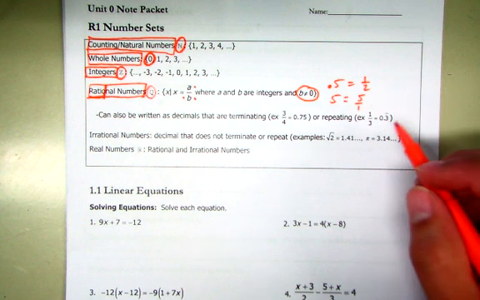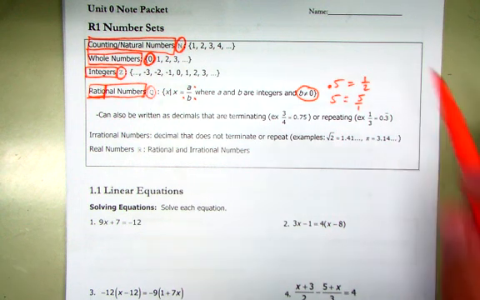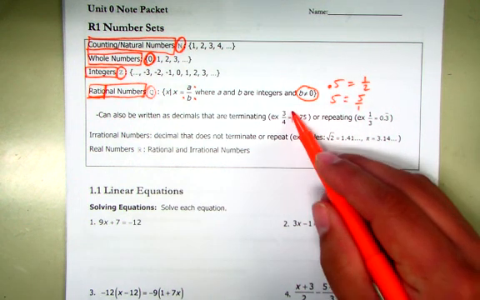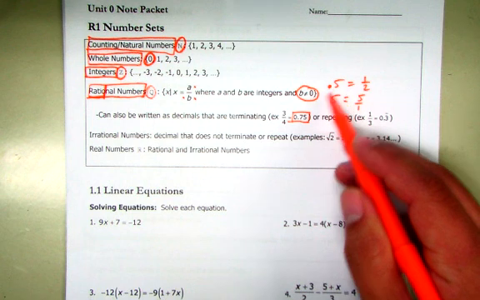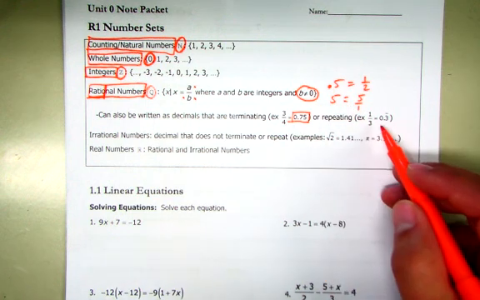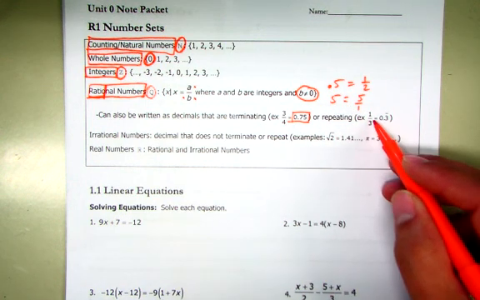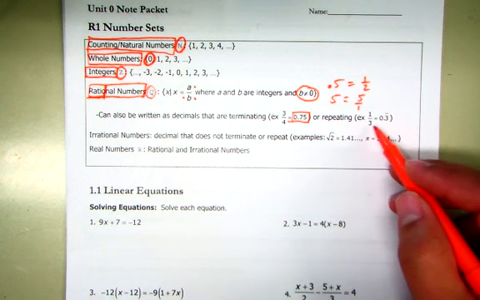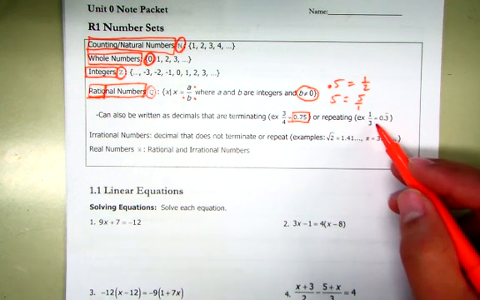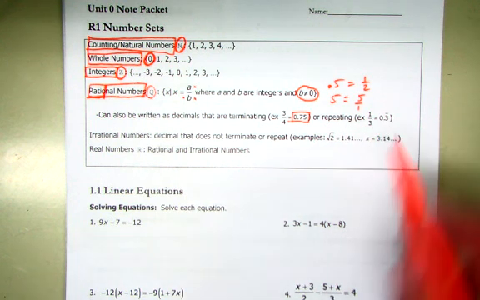Now, the one thing you do have to remember is decimals that end, like 0.75 or 0.5, can always be written as fractions. And so can decimals that repeat. So 0.3 repeating is 1/3. Those are some examples of decimals that can always be written as fractions. So those would be rational.